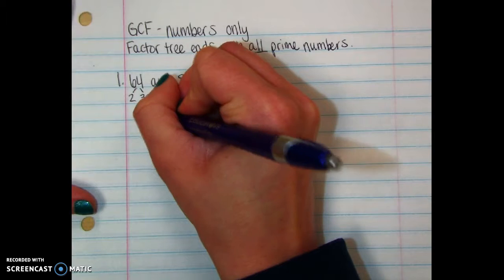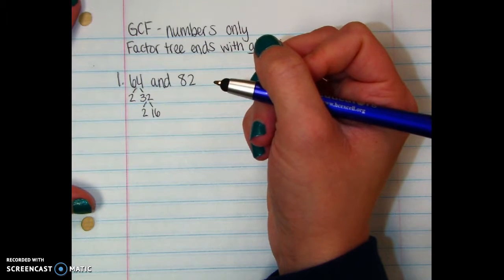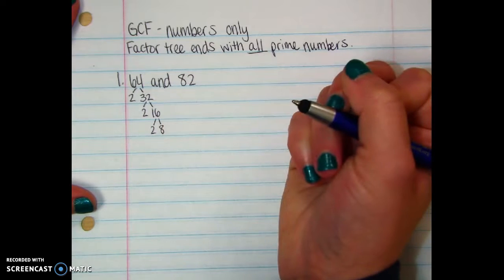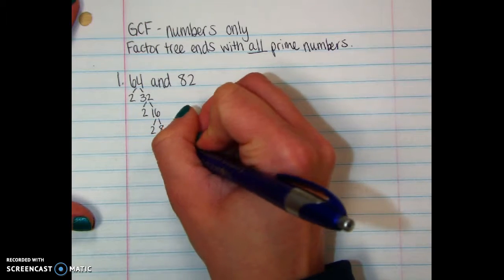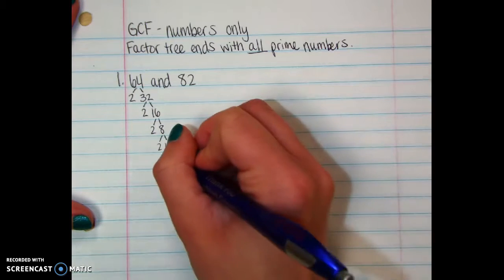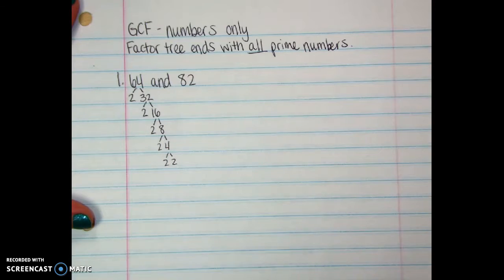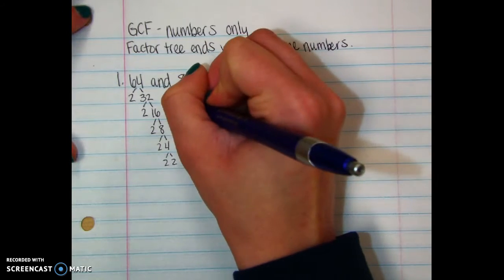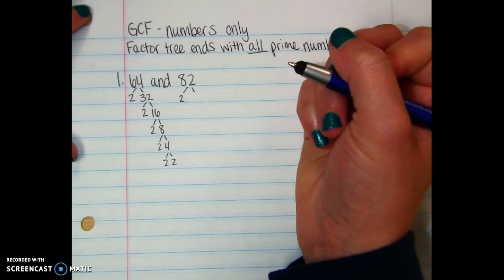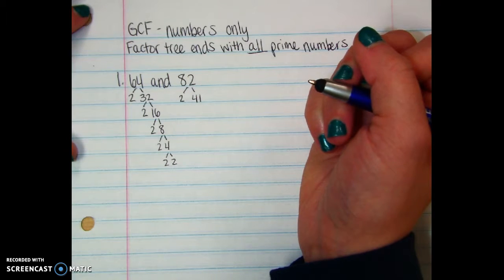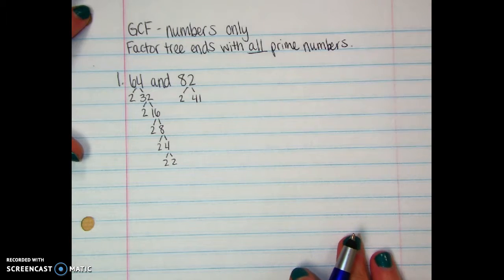32 divided by 2 is 16. 16 is not prime, so I keep going. 2 goes into it 8 times. 8 is not prime, so I keep going. 4 is not prime, so I go again. Now I have all prime numbers. Now I'm going to do the same thing over on the other side with 82. It's an even number, so I know 2 goes into it. 82 divided by 2 is 41. And we're lucky enough 41 is prime, so we don't have to go any further.